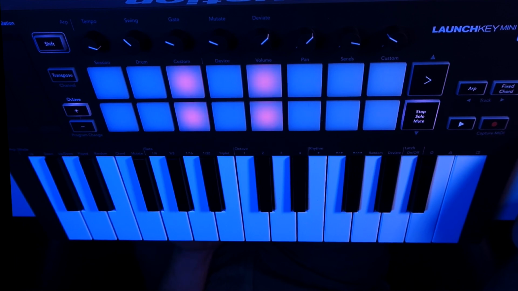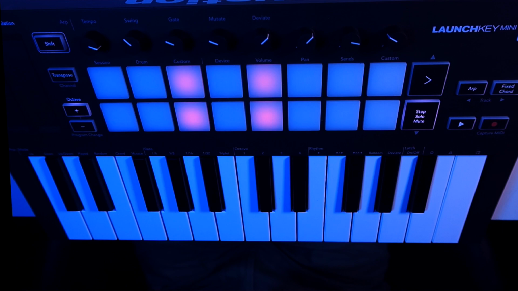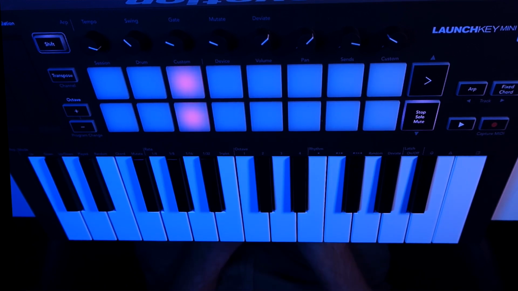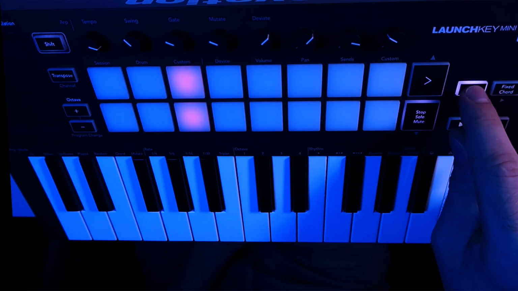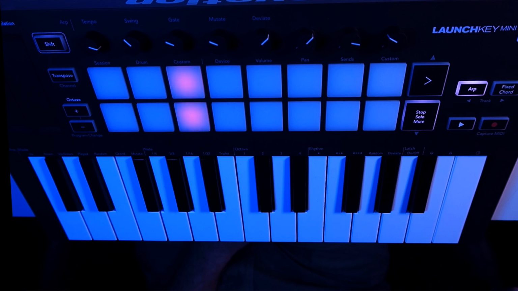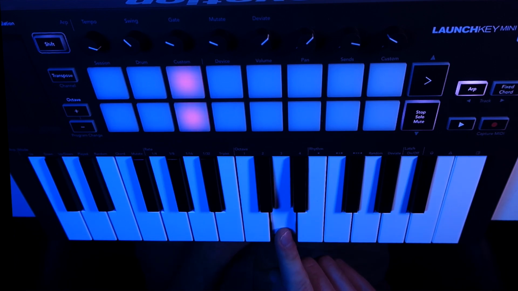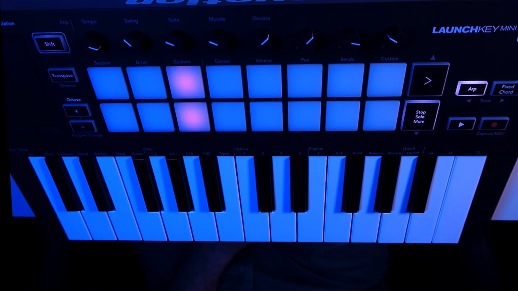So for this, I'm going to quickly explain what kind of settings are important for the Launchkey. So the most important button is actually the ARP button, because it activates the arpeggiator here. And what happens now is when I hold a key, it keeps repeating this key.